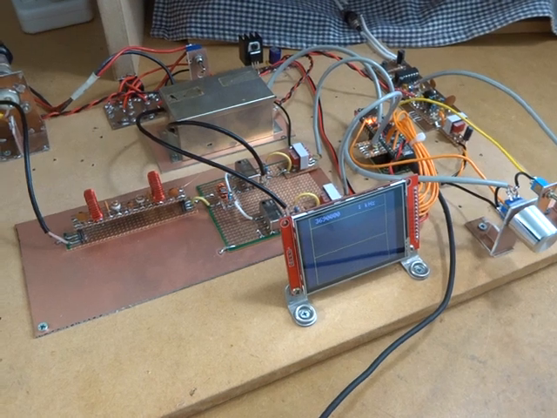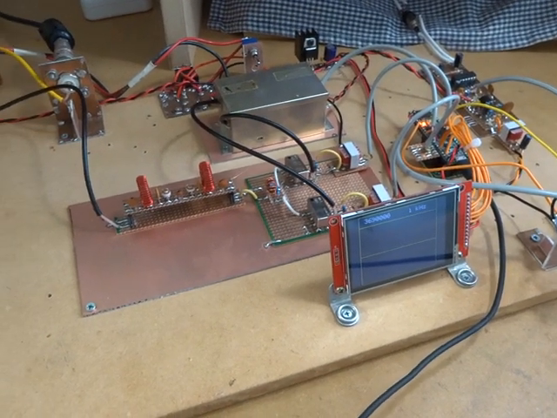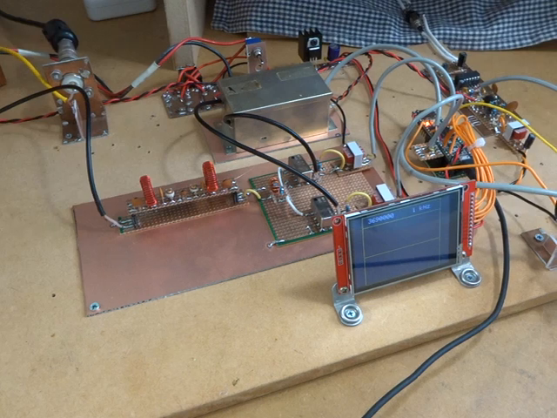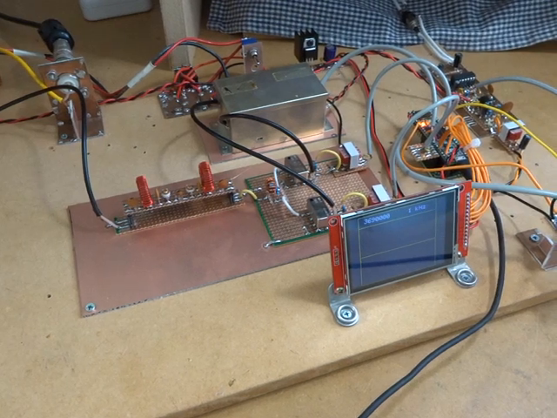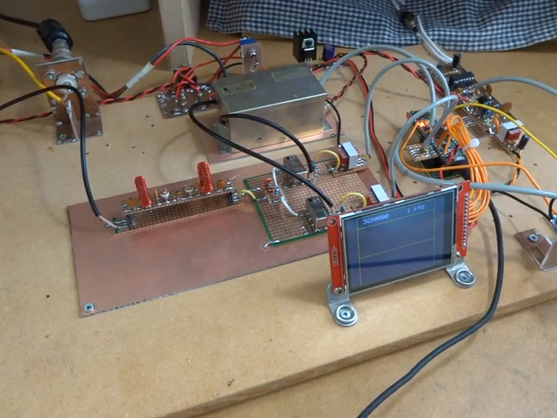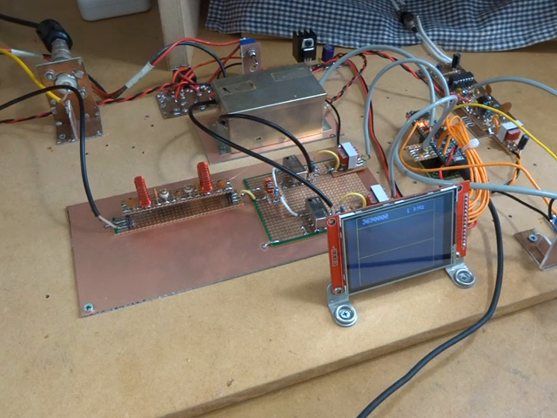Like I say, just playing around. I will say it's very easy to use that library, and conceptually wiring up in software the various blocks to make up the receivers, either the phasing receiver or the Weaver, is nice and easy.